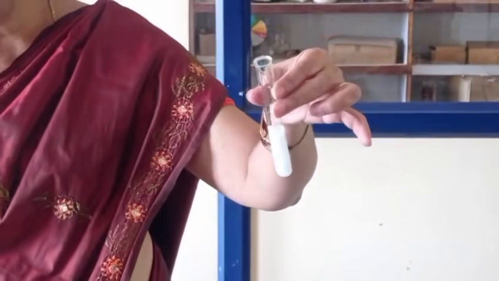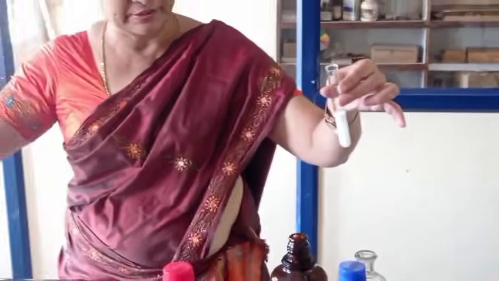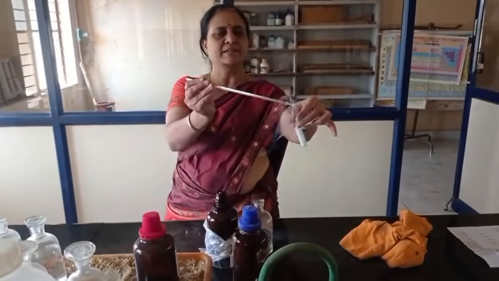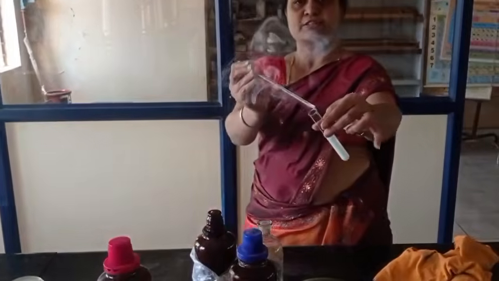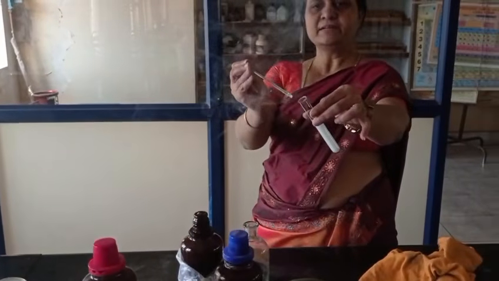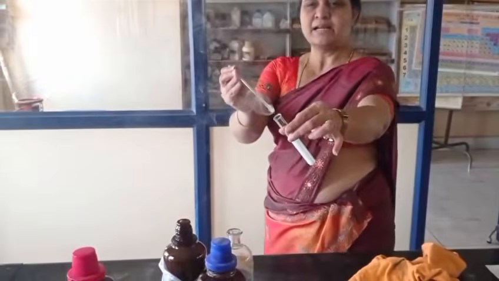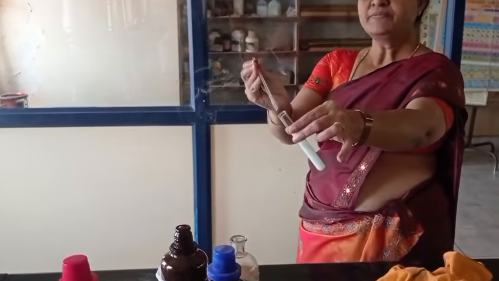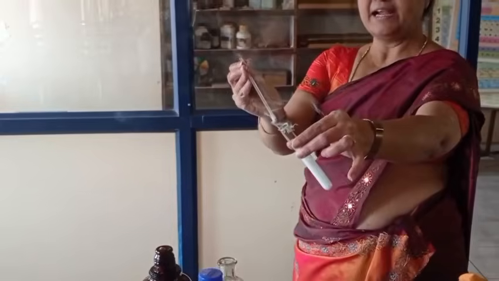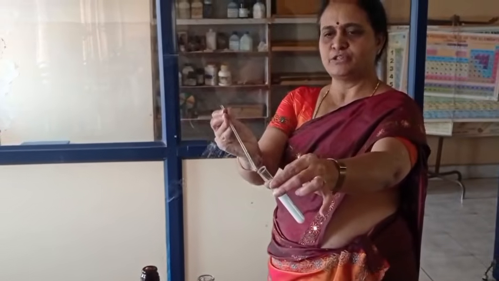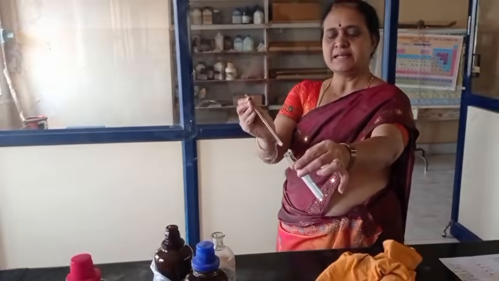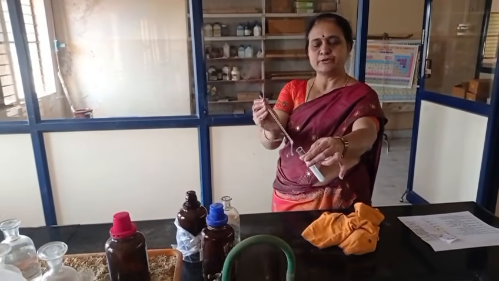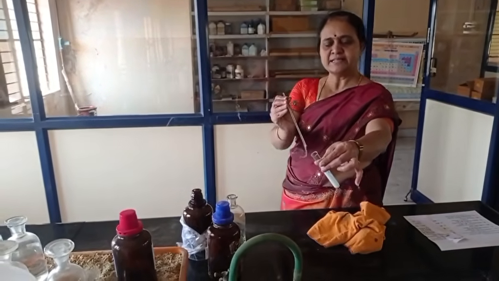This colorless vapor becomes dense white when a glass rod dipped in NH4OH is held at the mouth of the test tube. See now how you are getting. It indicates that second group acid radical is present, that is chloride.